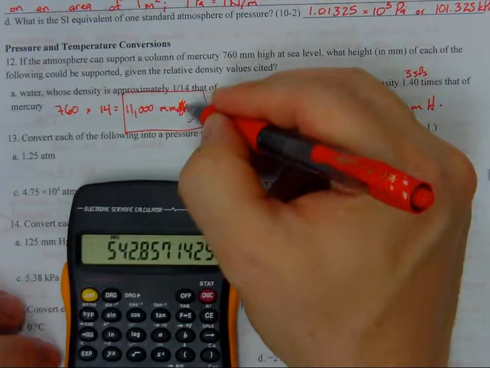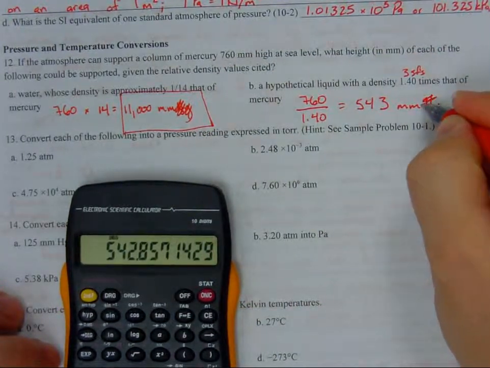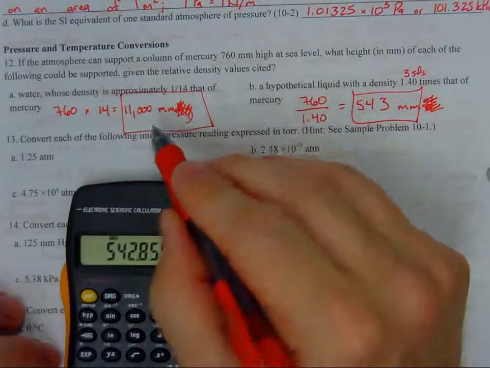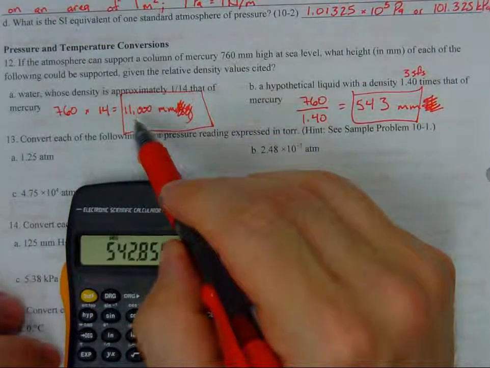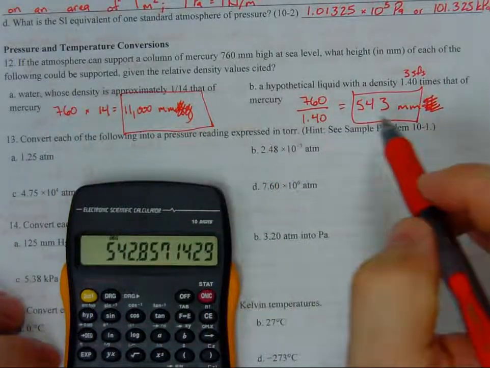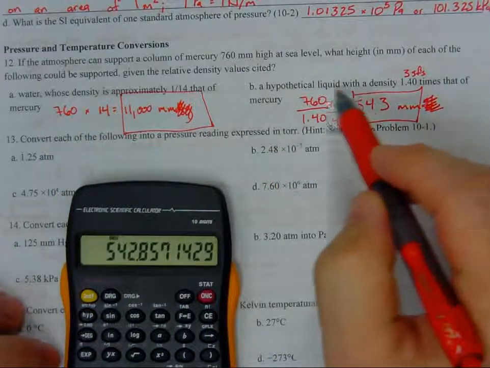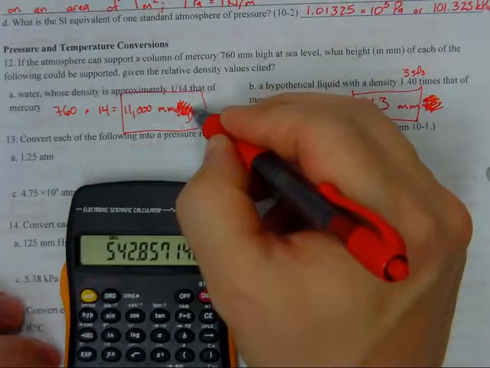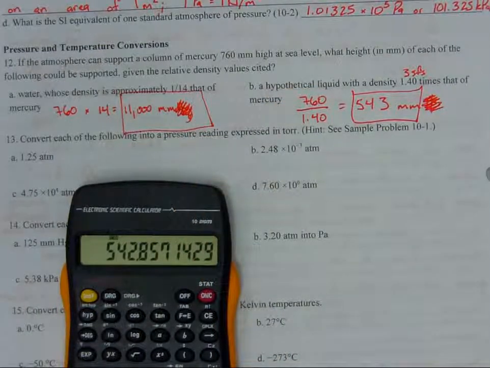Actually, you know what? It's not of mercury. It's just millimeters, right? It's some other liquid. My bad. So both of these are just millimeters, right? This is 11,000 millimeters of water, and this is 543 millimeters of this hypothetical liquid. So yeah, let's not write down mercury. That's just a little bit inappropriate.